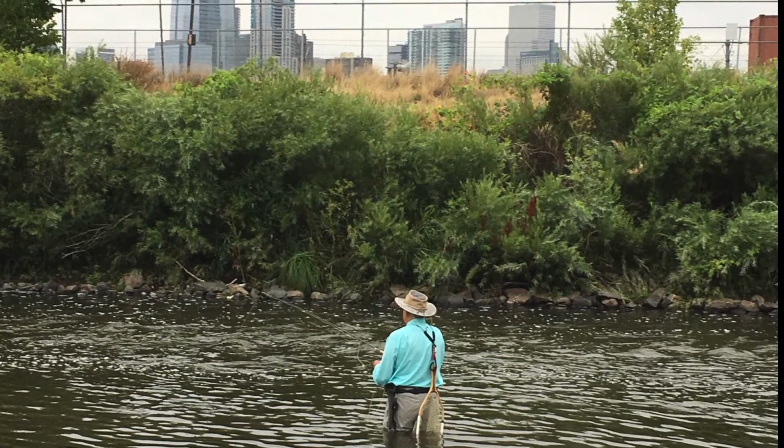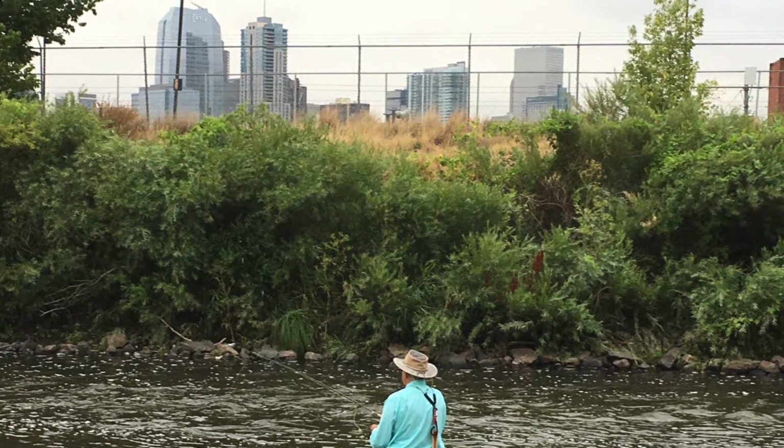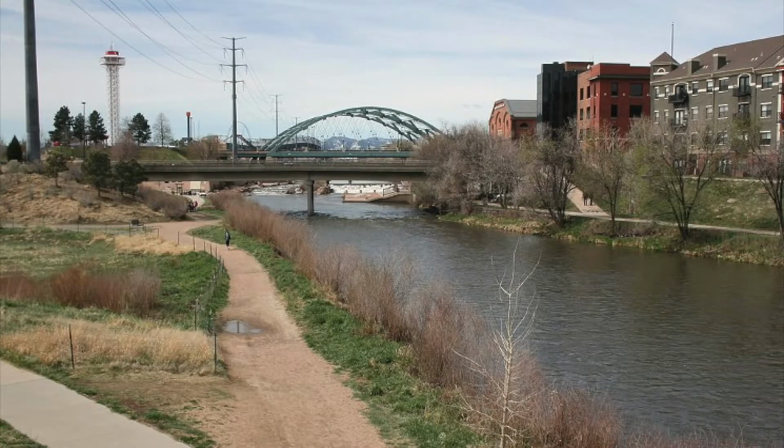For this presentation's sake, I'm going to focus specifically on the South Platte and the flooding risks of the area that is nearest to the city of Denver, because as you can see, there is clearly a lot of urban development and infrastructure that surrounds this river.